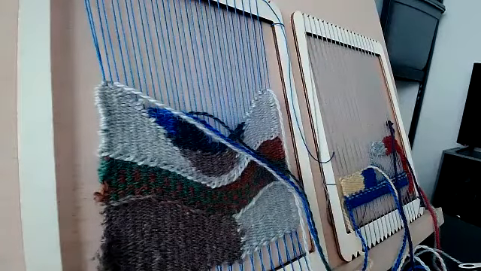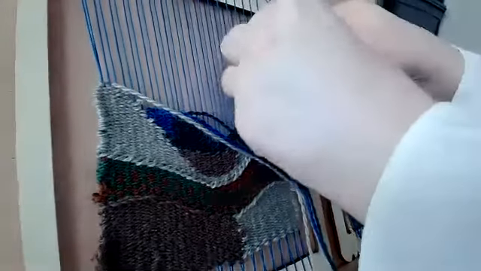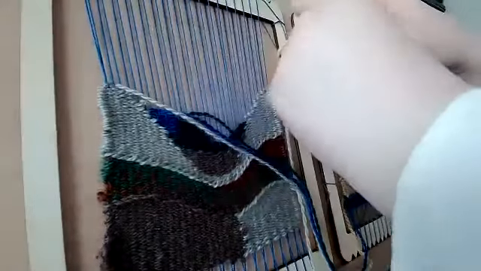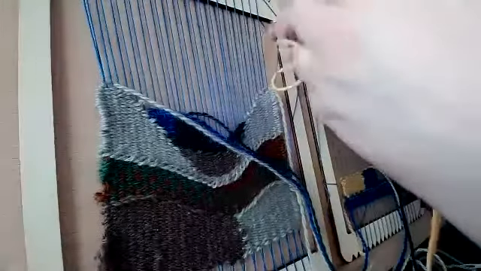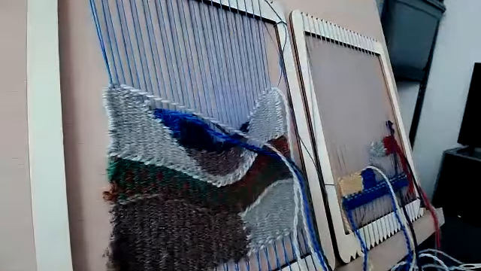Another thing that you can do is take a doubled up piece of thread or yarn, and you can just kind of chain things on, like wrap things around, and just kind of double and do a knot around each thing.